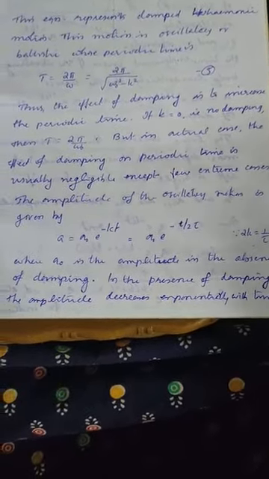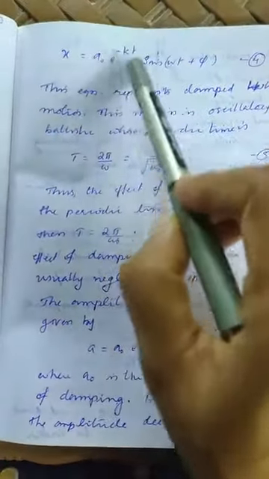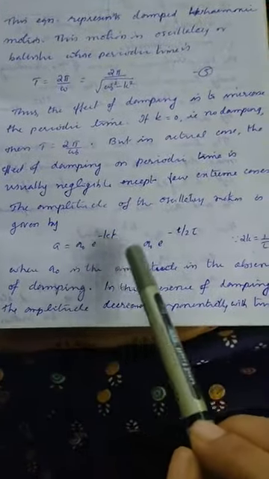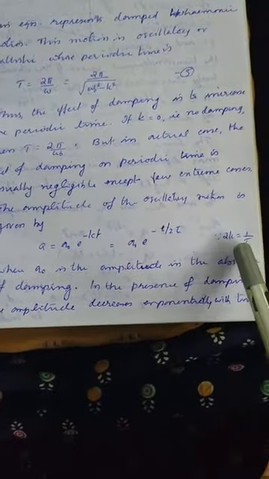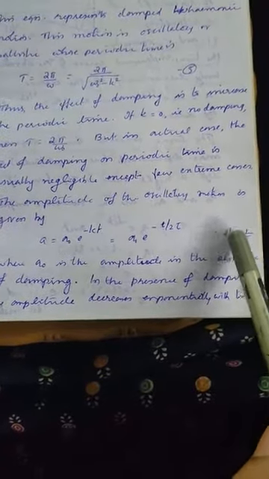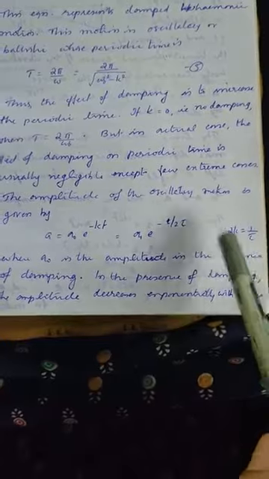The amplitude of the oscillatory motion is given by this term. This is a0 e to the power minus kt. Here we have already made a substitution, 2k is equal to 1 by tau.